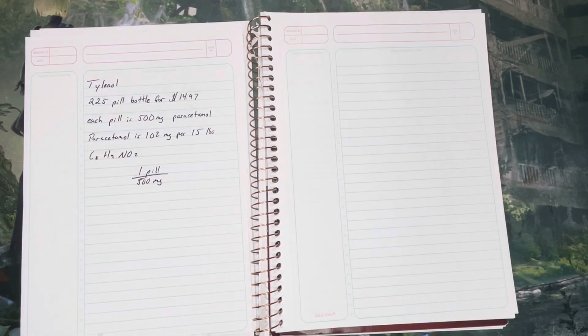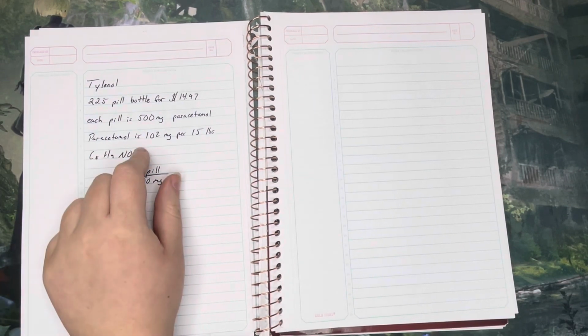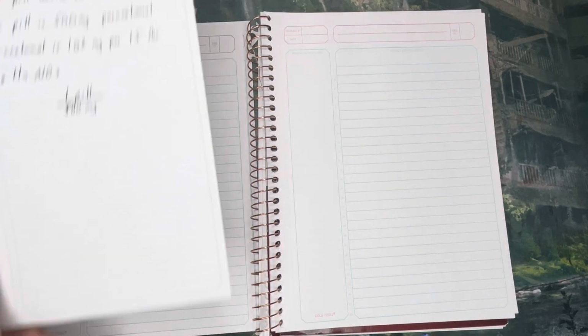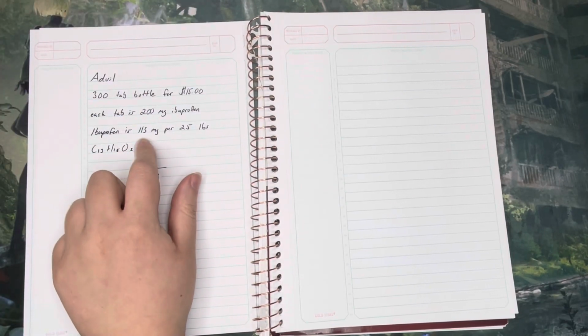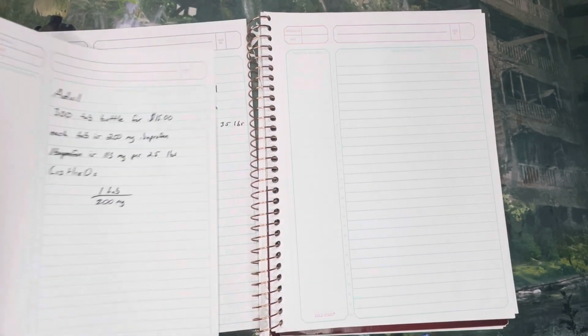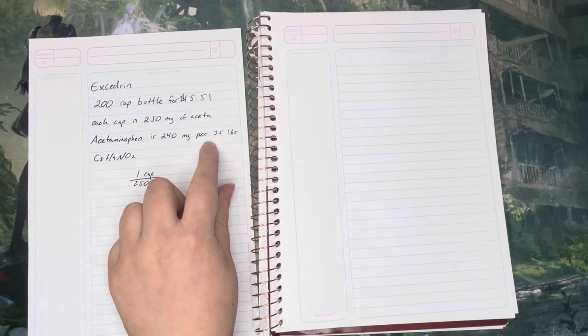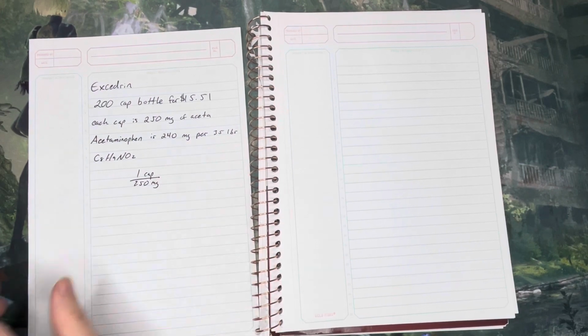So the dosage that we are given is paracetamol is dosed at 102 milligrams per 15 pounds of body mass. Ibuprofen is 113 milligrams per 25 pounds of body mass. And acetaminophen is 240 milligrams per 35 pounds of body mass. So what we have to do is use dimensional analysis and conversion factors to find out the cheapest one out of the three.